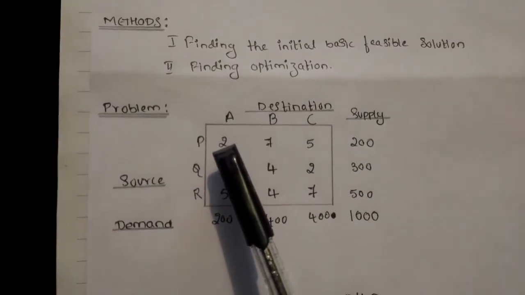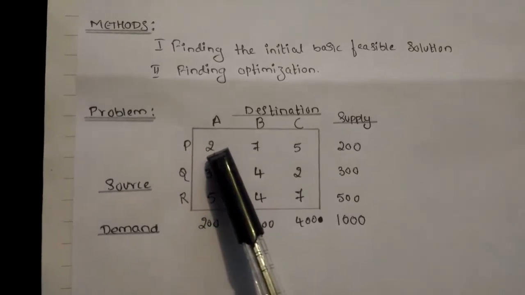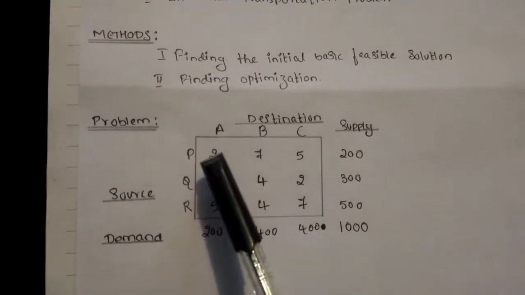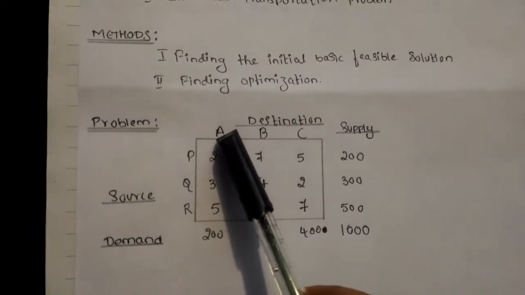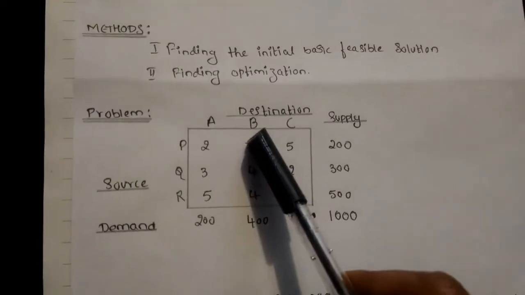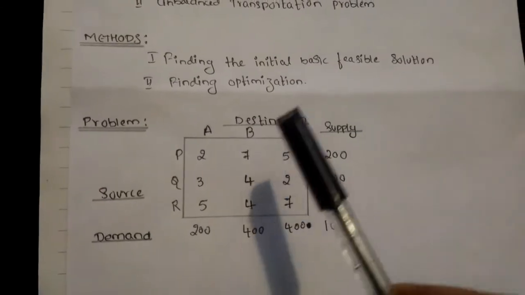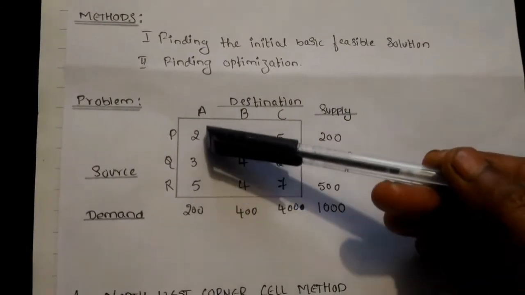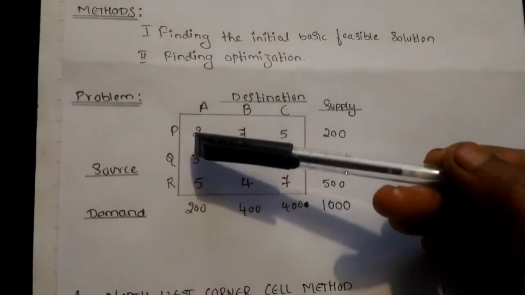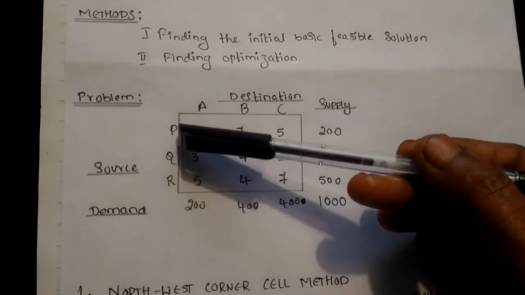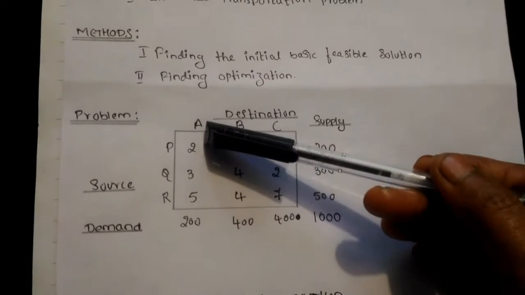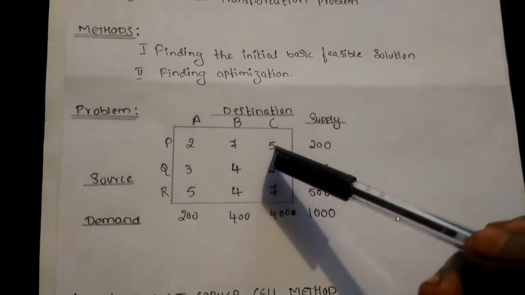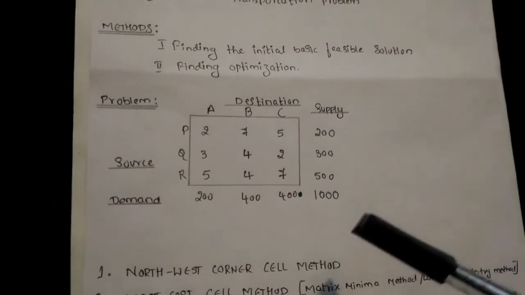Now A is one outlet, B is the second outlet, and the third is the third outlet, and each outlet has contact with all 3 different warehouses. I can supply the products from 3 different warehouses to each destination.